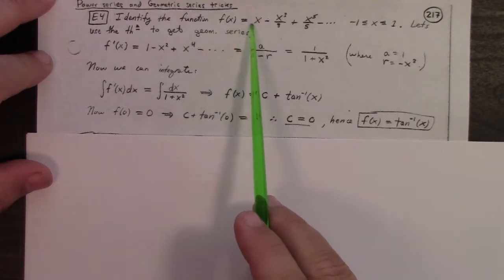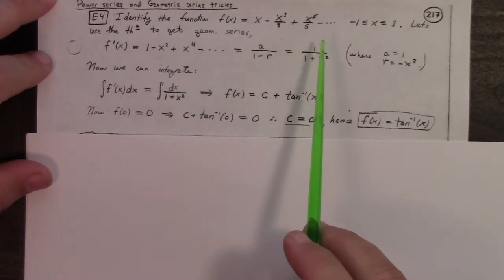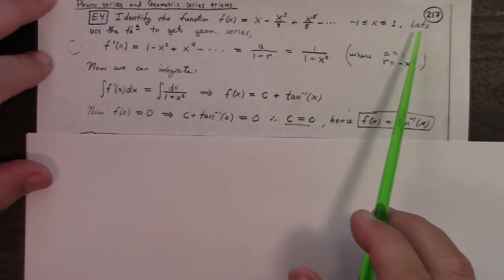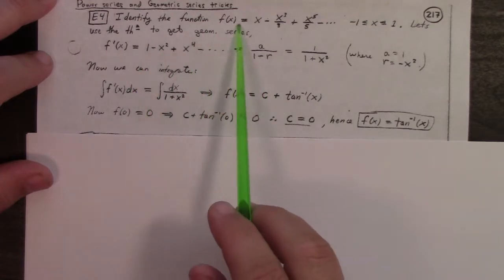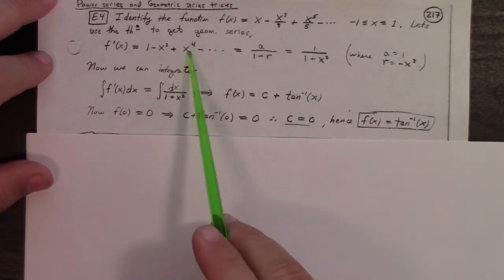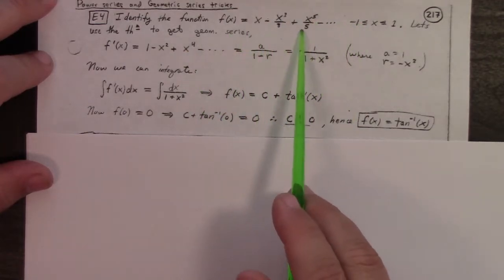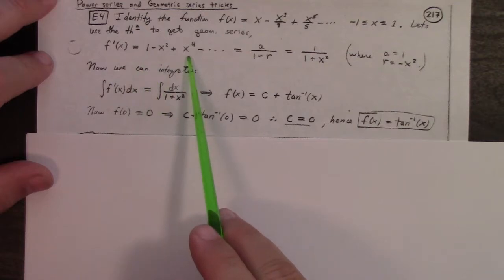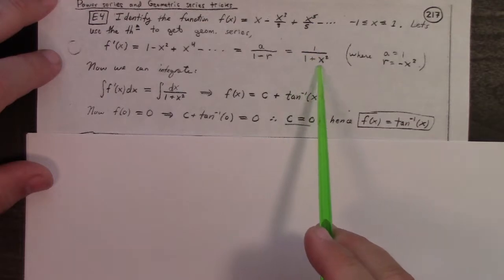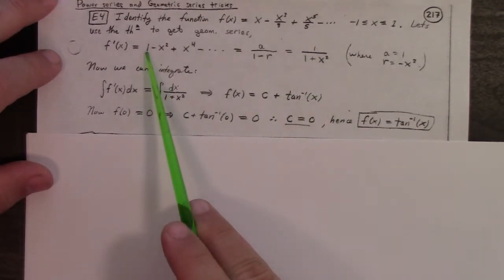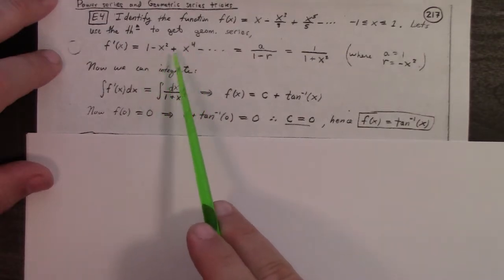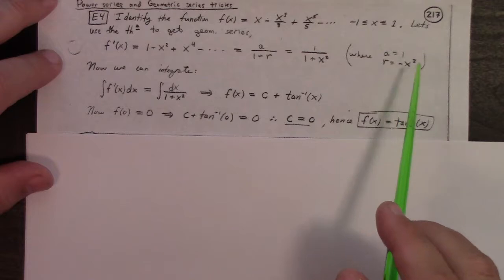So if I had f of x as x minus 1/3 x cubed plus x to the 5th minus dot dot dot, we can use a theorem to get a geometric series. The derivative term by term is 1 minus x squared plus x to the 4th, and so forth, right? So the derivative term by term of that series is this series. But hey, that's a geometric series, so I can rewrite that as 1 over 1 plus x squared, because I've identified that the first term is a, obviously, and to get each successive term, I multiply by minus x squared, right? So the ratio of the geometric series is minus x squared.